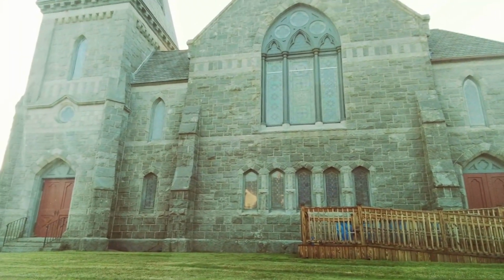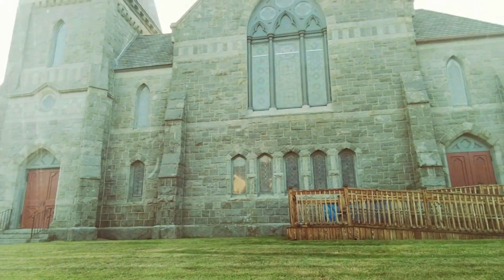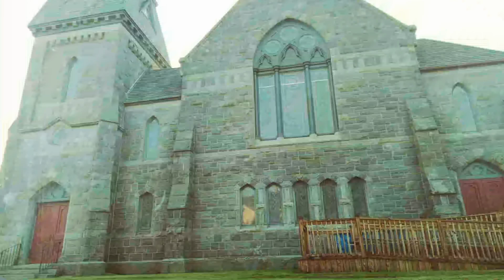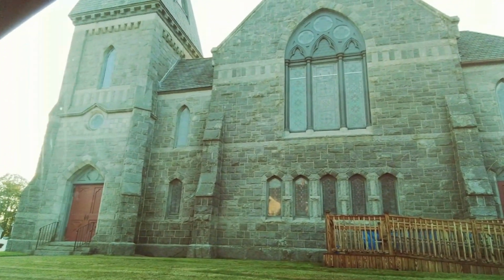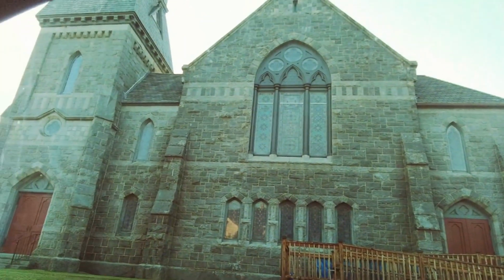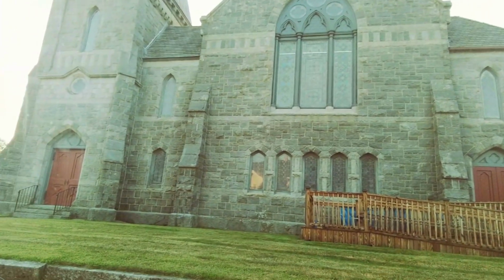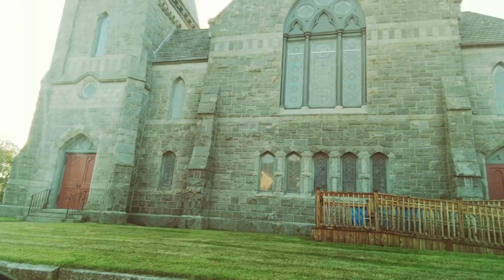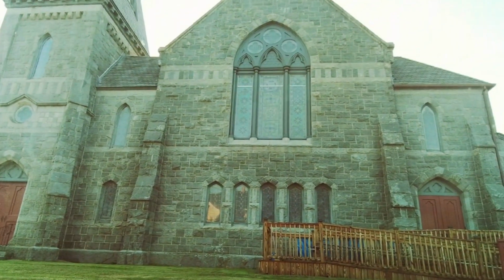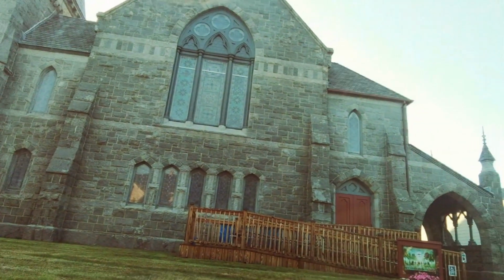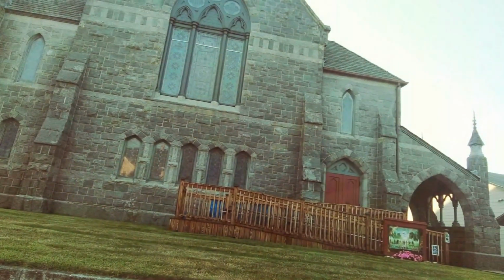Now, Robert, what architectural design is this church, and what stone was used to make it? It's a Gothic Revival style church. You can see by the pointed windows of the fenestration, and also it looks like it's made out of granite, a lot of gray granite, but there's a possibility that's really schist. So I'm going to go close to it later and give you a picture of it.